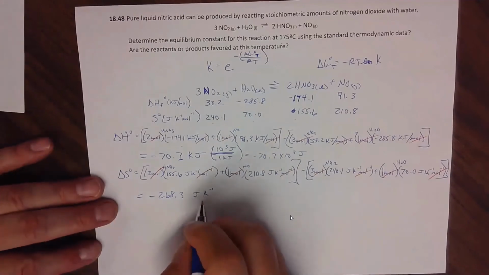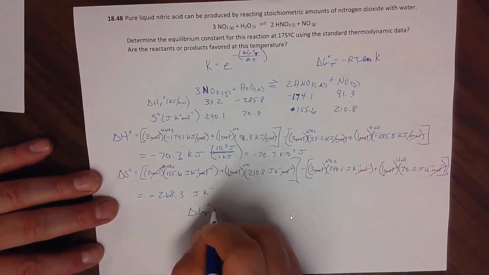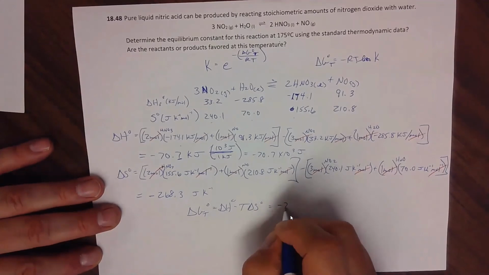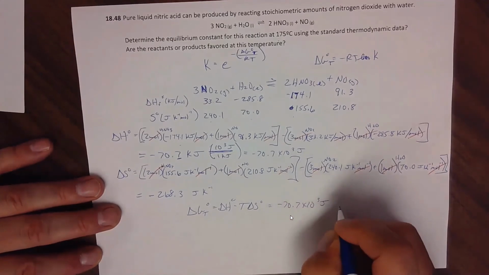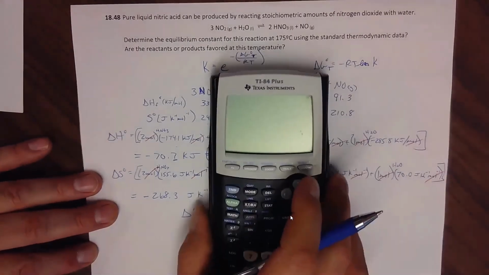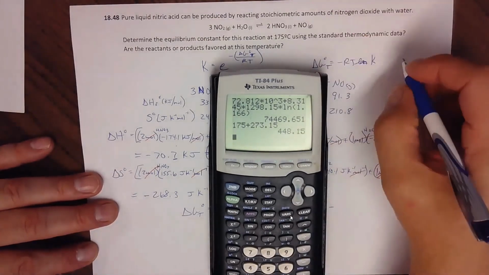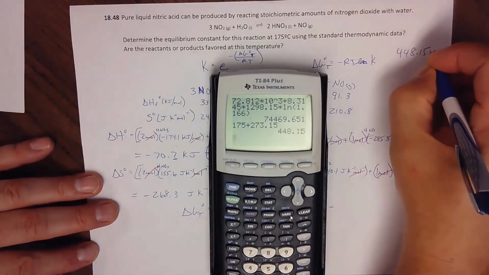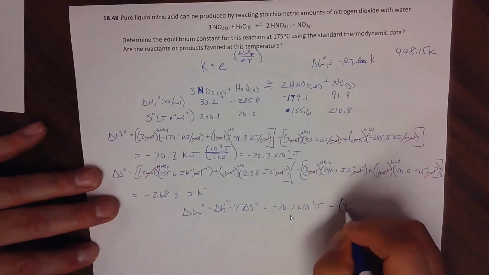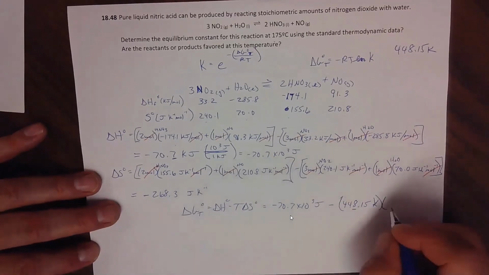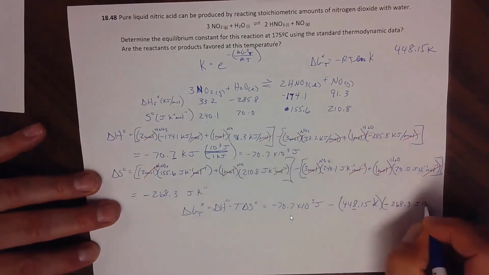And now we can plug this into del G of T, which of course is del H minus T del S. That's negative 70.7 times 10 to the 3rd joules minus the temperature, 175 plus 273.15, which is 448.15 Kelvin, times our del S, negative 268.3 joules per Kelvin.